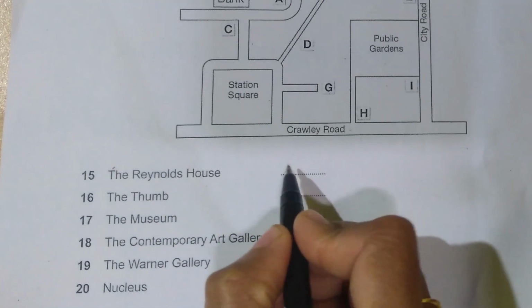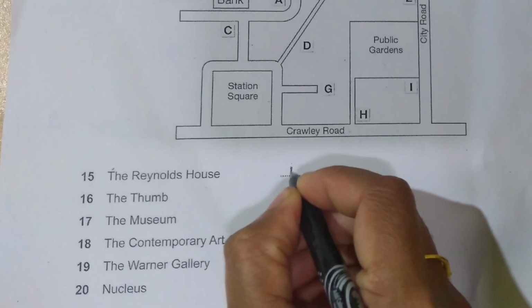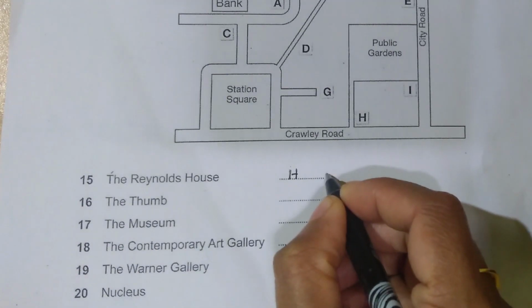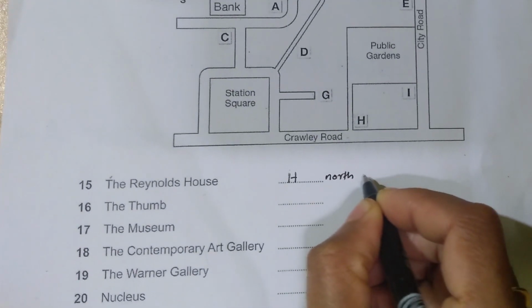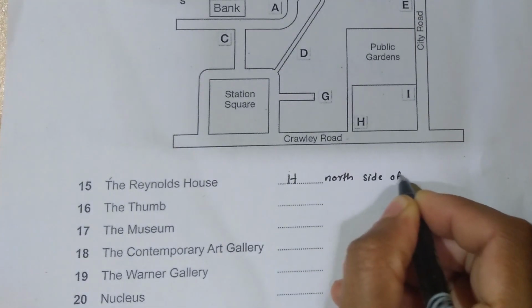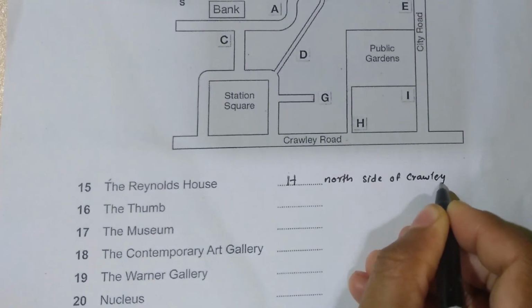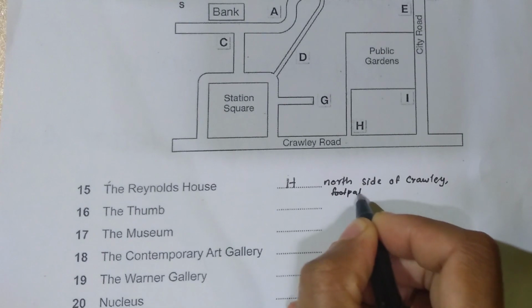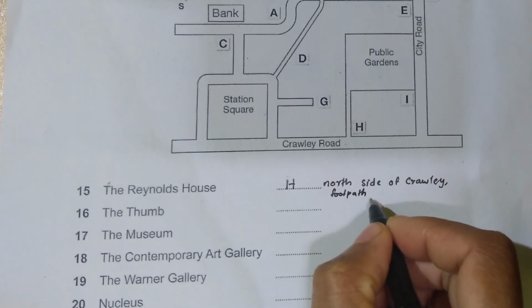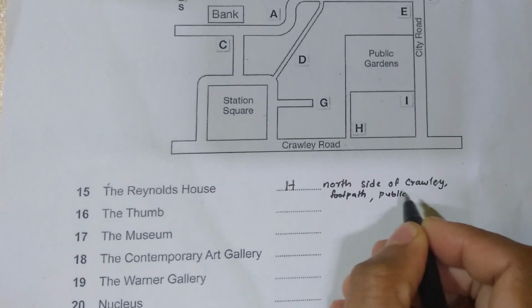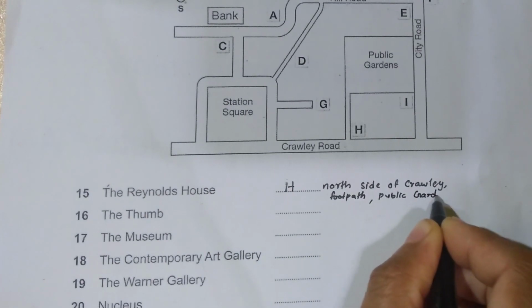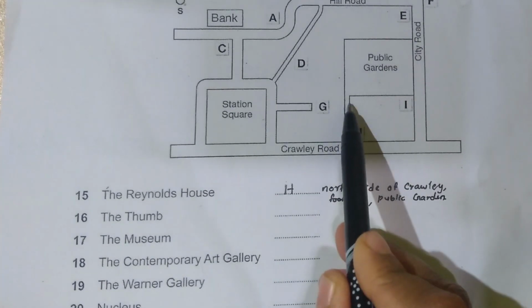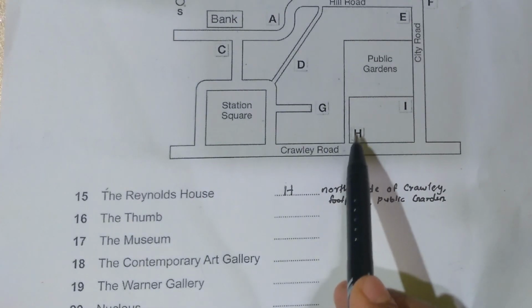The answer choice is H. Here they told the north side of Crawley, then the footpath and public garden. So the north side of Crawley Road, the footpath, and then the public garden. So it must be H.